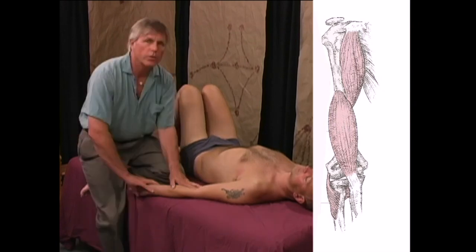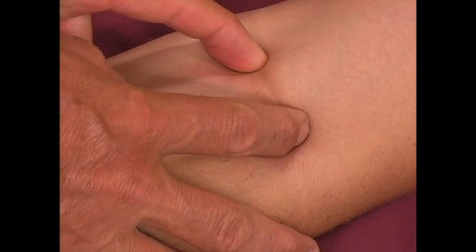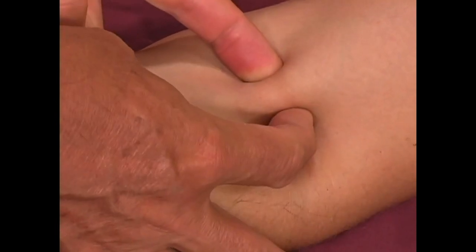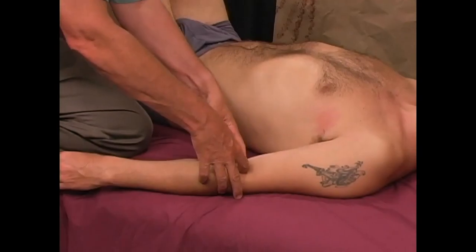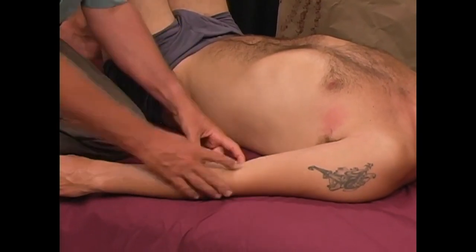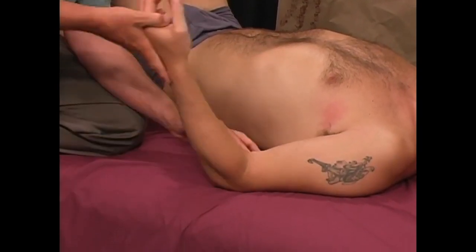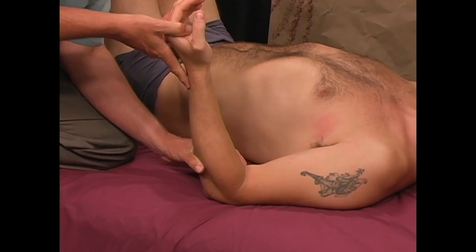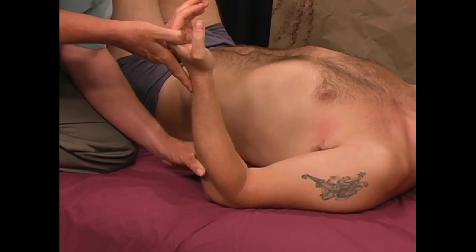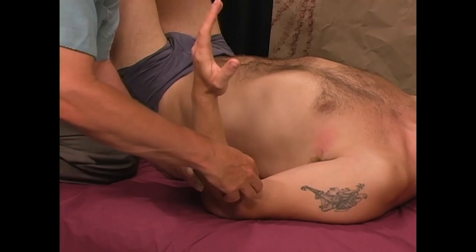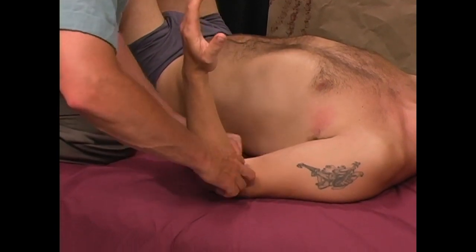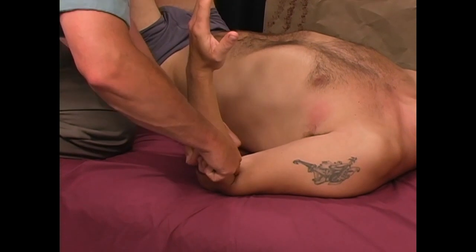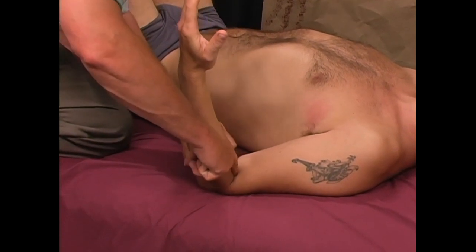Now, having showed you that, it's a lot easier to do with the hand flexed. So flex the client's hand with the palm facing towards their head, and go around that biceps tendon and pin the muscle against the humerus with two fingertips, and you can reinforce that with another two fingertips if you need to. And now I just say, Stefan, could you open up your elbow, letting the hand come down?